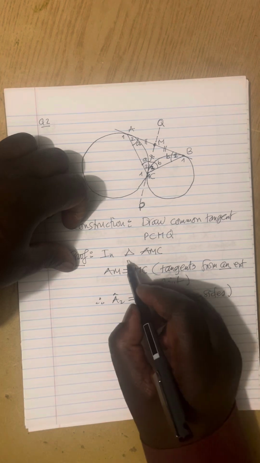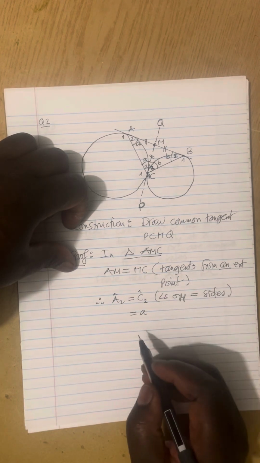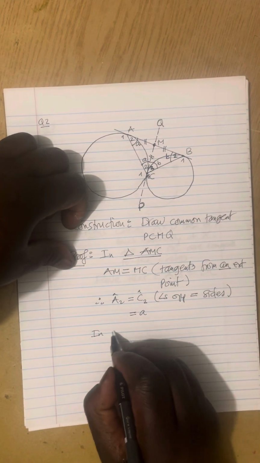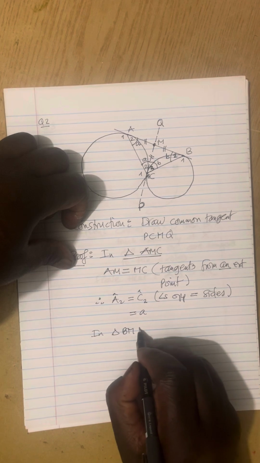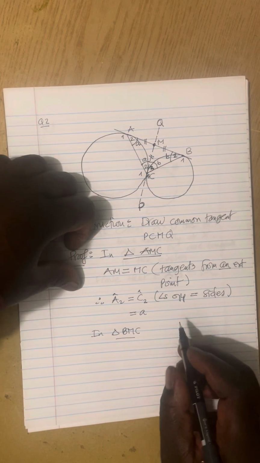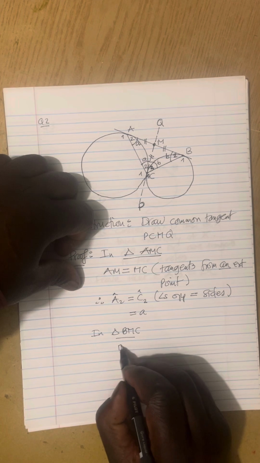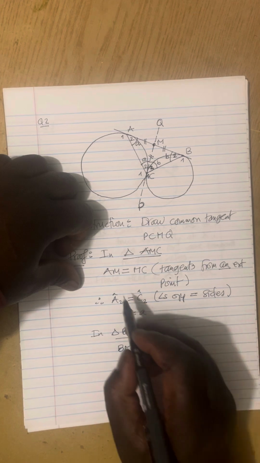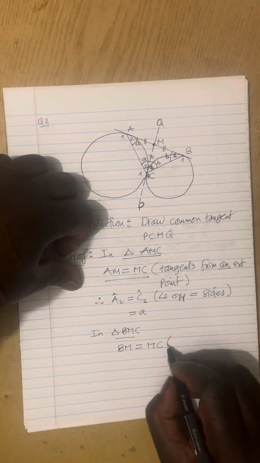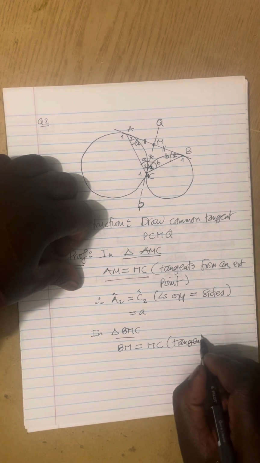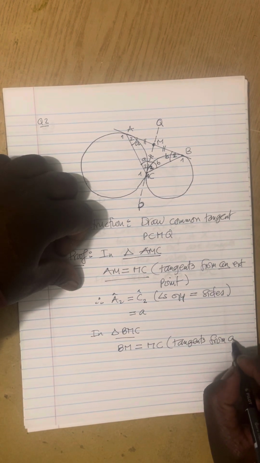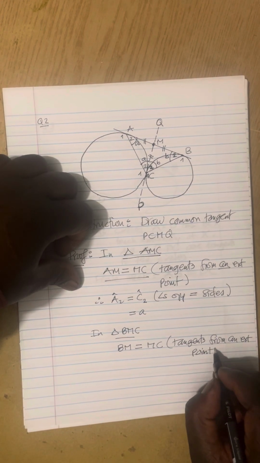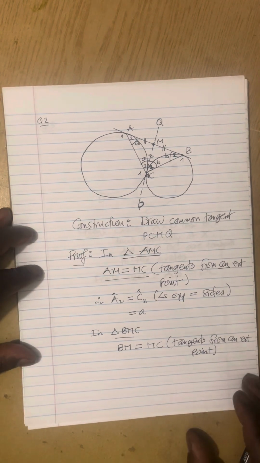Let's go to the other triangle. So here is triangle AMC. Now we are considering triangle BMC. In triangle BMC, what do we know? We know that BM is equal to MC. Like we said here for the other triangle, the reason is again tangents from the same external point are equal in length.